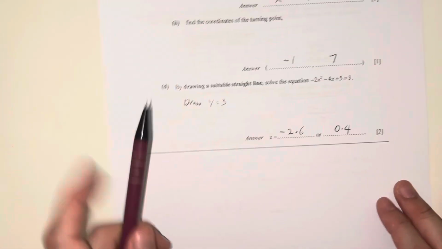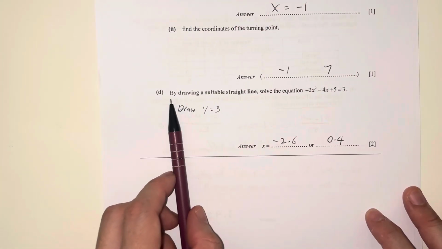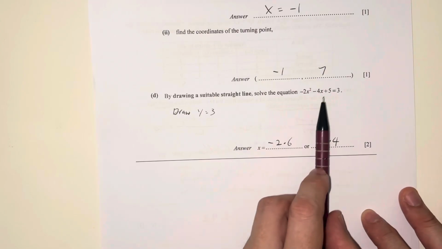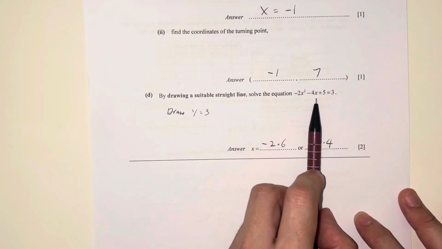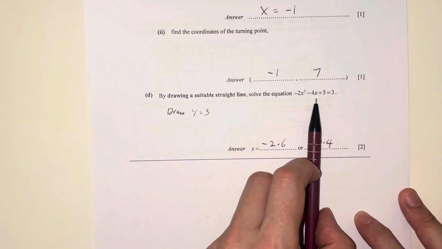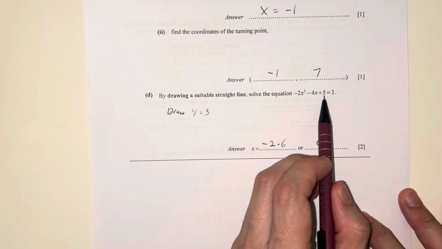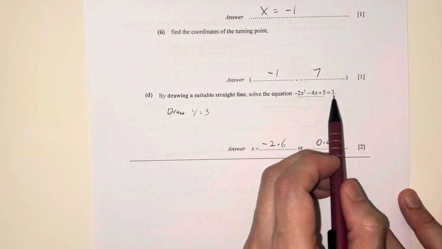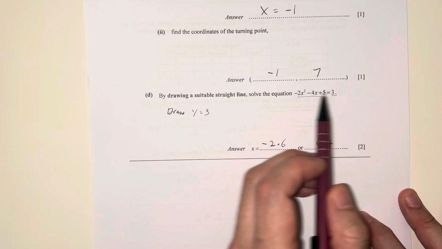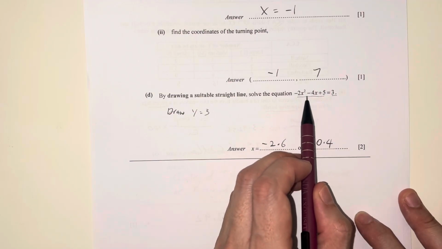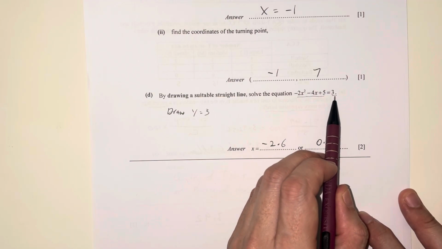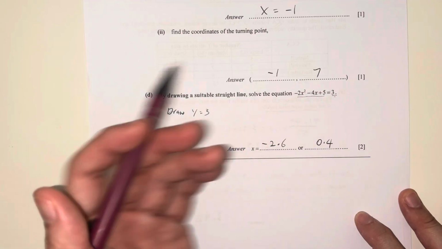No problem. Next, this is the hard one. You need to draw a suitable line to solve this equation. Now, in the theory of the graphical method, to solve this equation, we need to draw the line on the left and then draw the line on the right. So we need to draw y equal to this, and then draw y equal to this, and the answer of this equation is where the 2 lines cut.